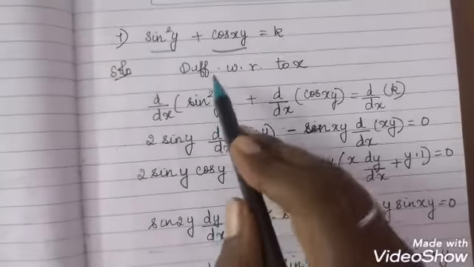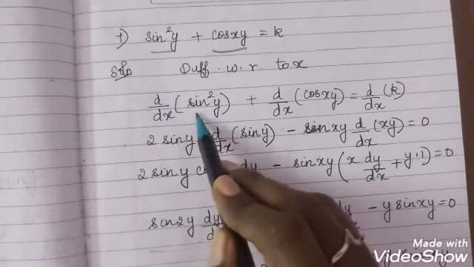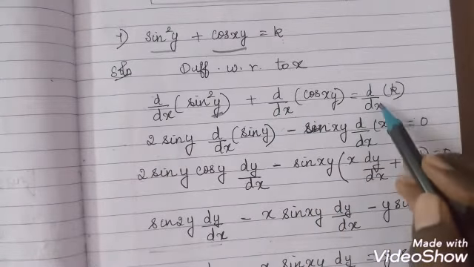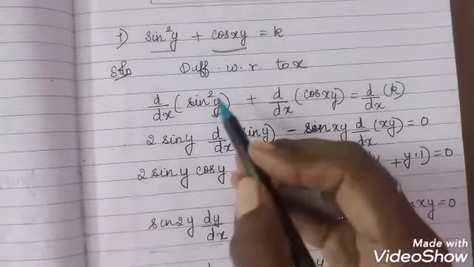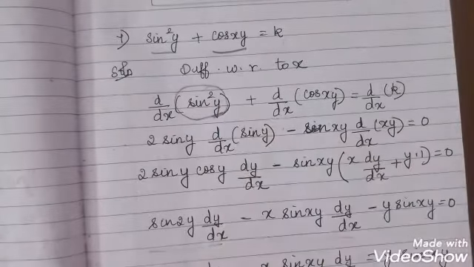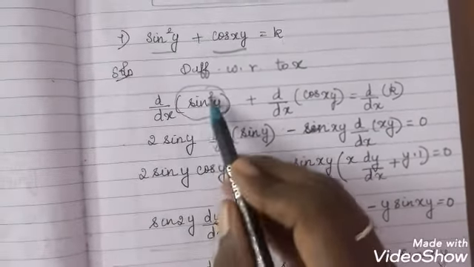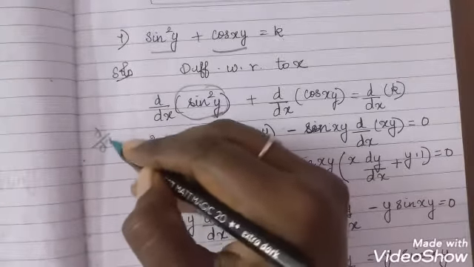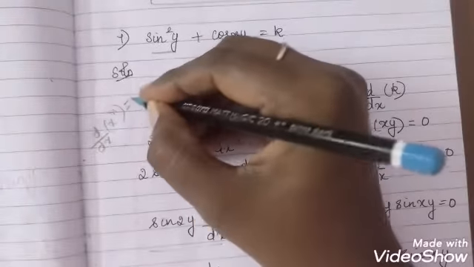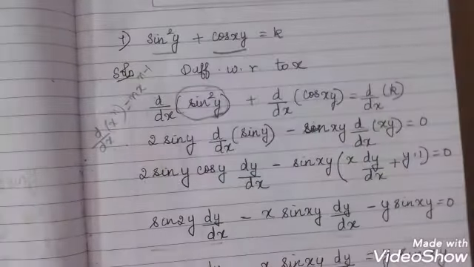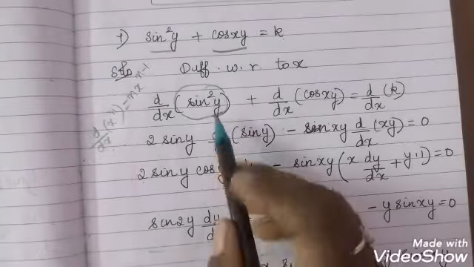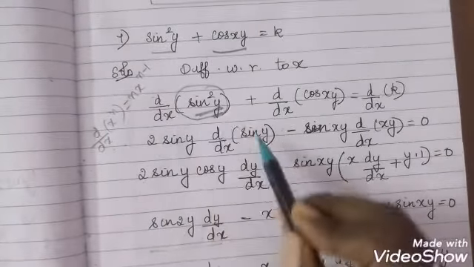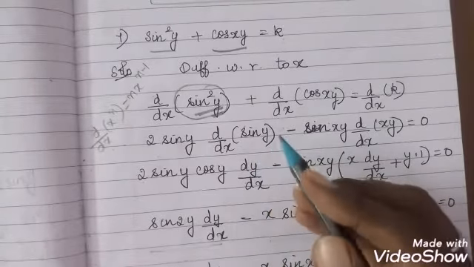Now differentiating it with respect to x, what will you have? D by dx of sine squared y plus d by dx of cos xy equal to d by dx of k. Now when you differentiate it with respect to x, what will you get? It's 2 into sine y. I told you how to differentiate such a term under the chain rule itself, just like differentiation of x power n is n x power n minus 1. So it is 2 into sine y into d by dx of sine y. What rule have I used here? It's nothing but your chain rule.